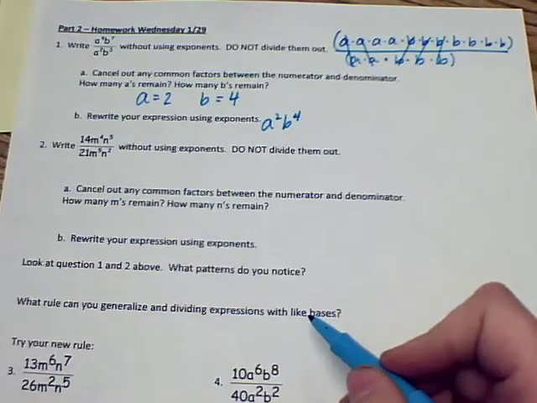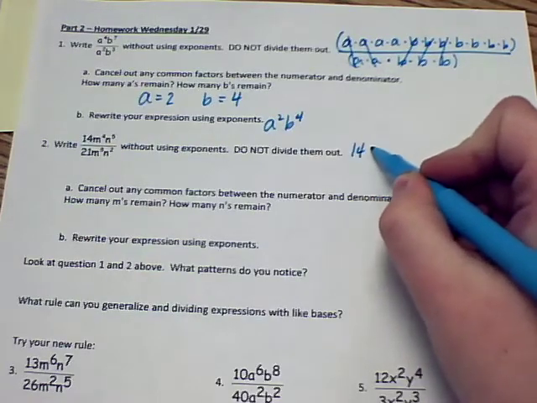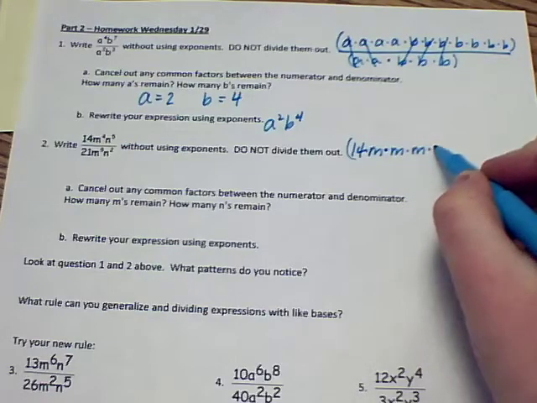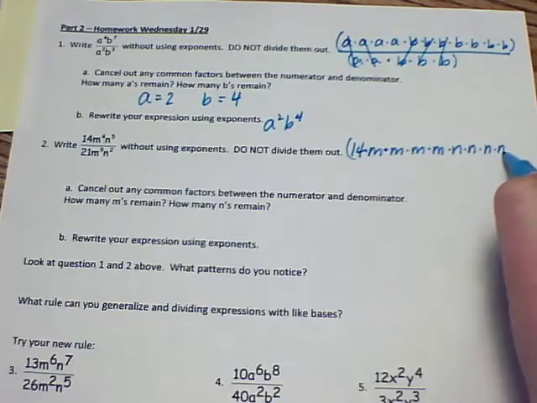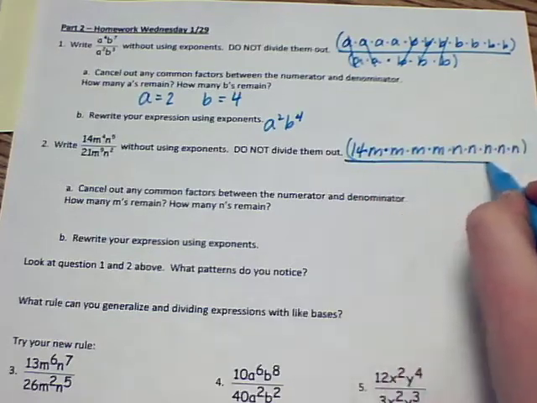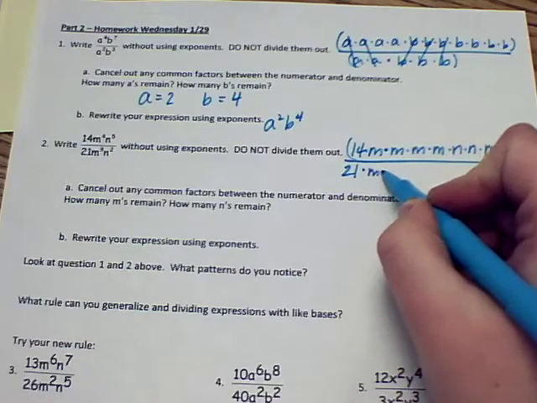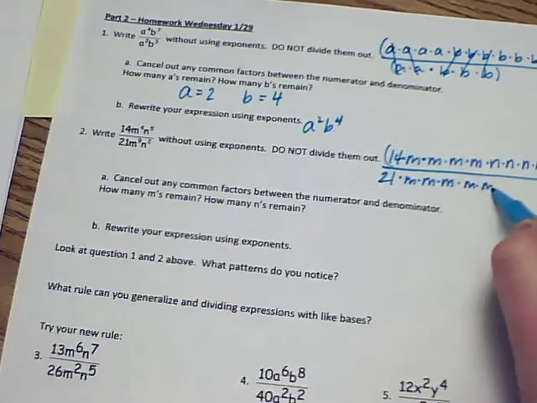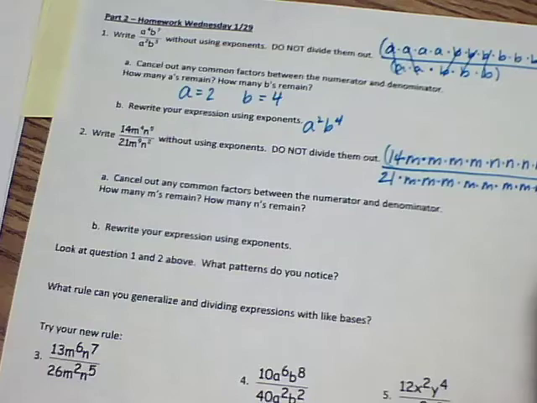Now if we look at example 2, we're going to do that same thing. We're going to have 14 times 4 m's and 5 n's, and then 21 times 9 m's, and 2 n's.